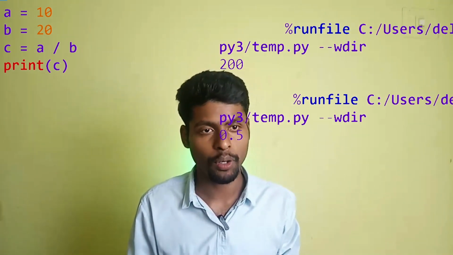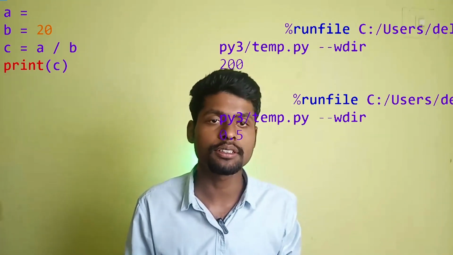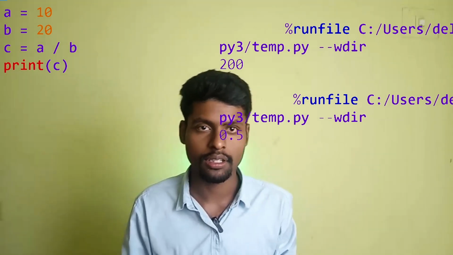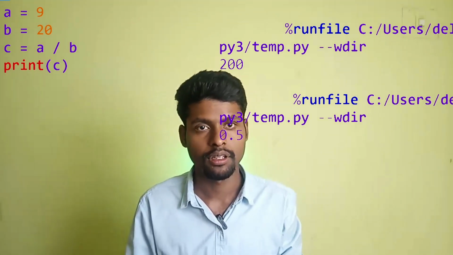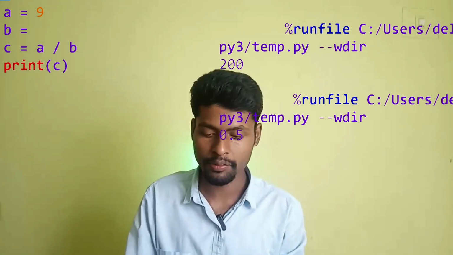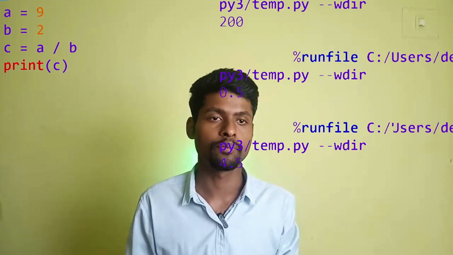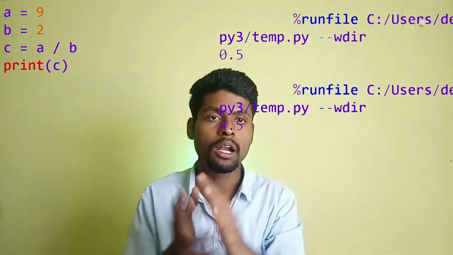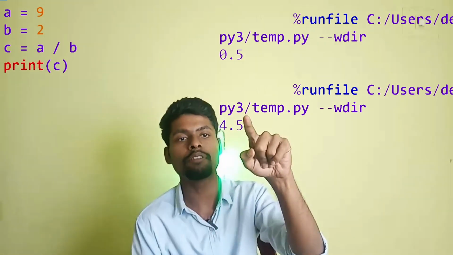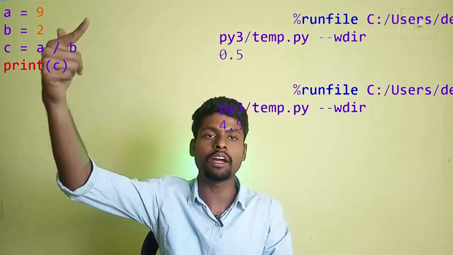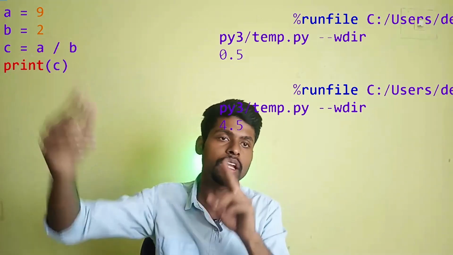If you see, 0.5 got printed. Now I'm changing the A value and the B value. Let's execute now. If you see, we got the output as 4.5. We got a decimal value, 4.5. When we divide 9 by 2, we get a result of 4.5. Yes, the result is right.